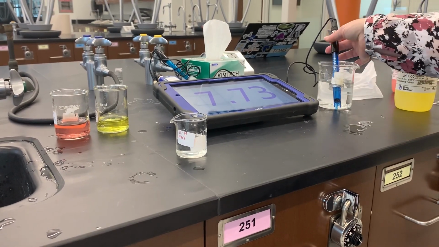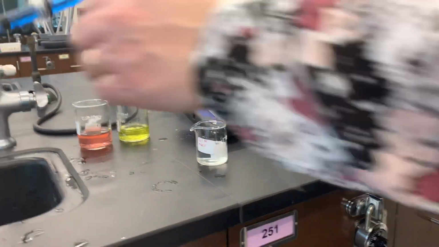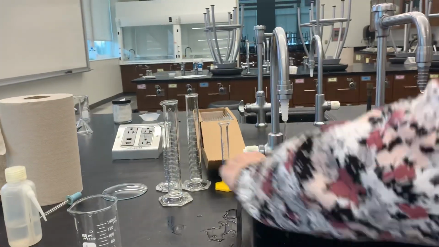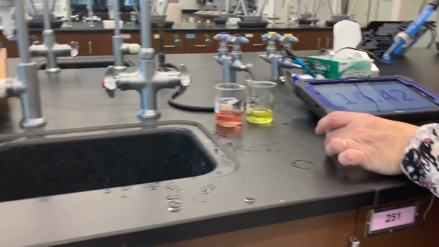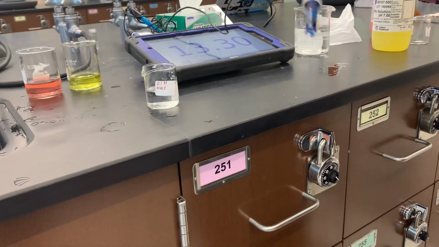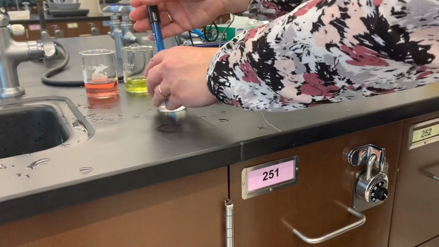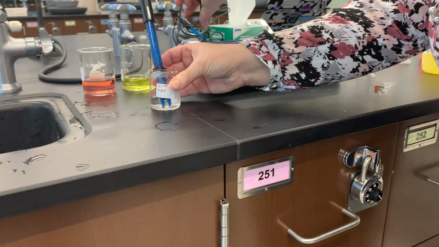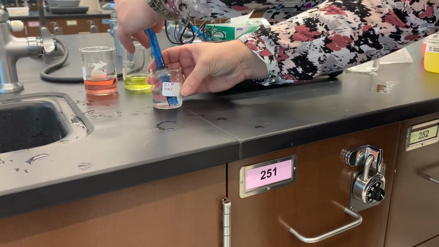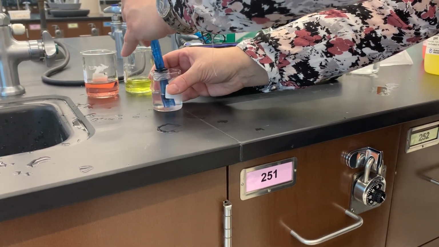But for now, what I'm going to do is take out my electrode and rinse it in some distilled water, making sure the membrane is clean. And here's my first salt, which is sodium chloride. I'm going to put the electrode in here. I'm going to have to hold the beaker so I don't have a disaster of it spilling. It's not doing what I want it to do. Maybe it is. I just have to wait a little bit.